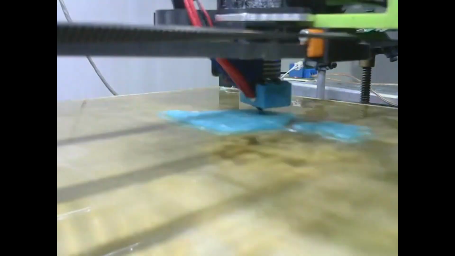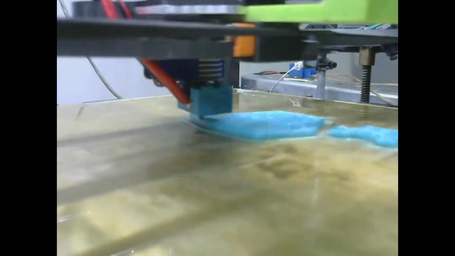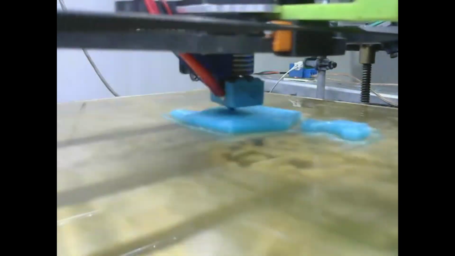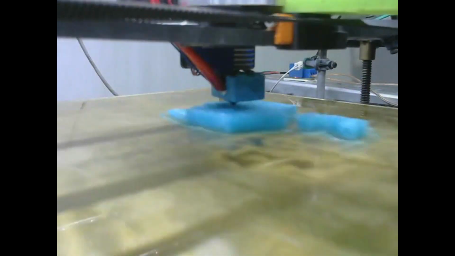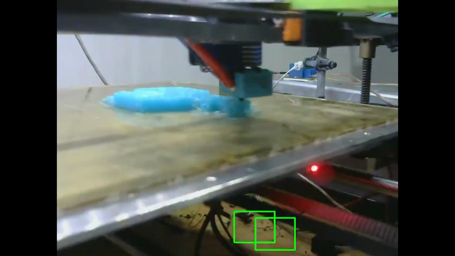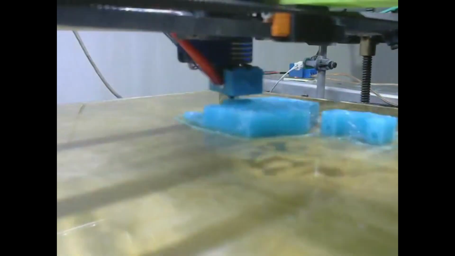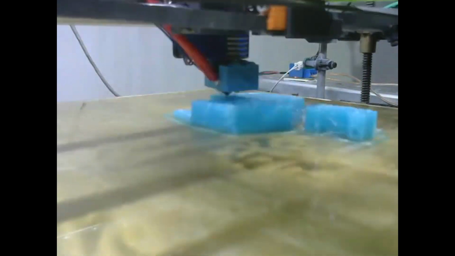Today's topic is a pretty neat new plugin that I've had the joy of trying out called the Spaghetti Detective. This plugin uses machine learning to find failed prints, you know, the ones that look like a plate of colorful spaghetti, using a simple webcam and pausing the print automatically to save your precious time and money.